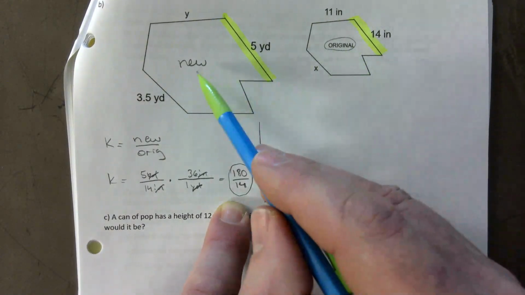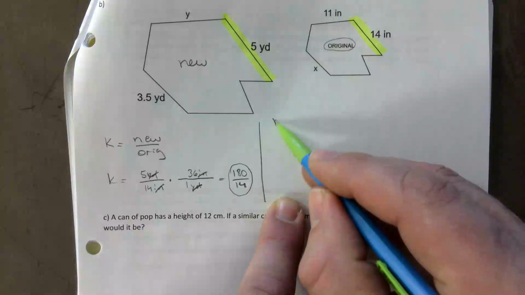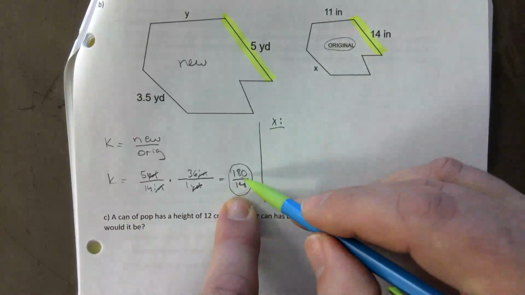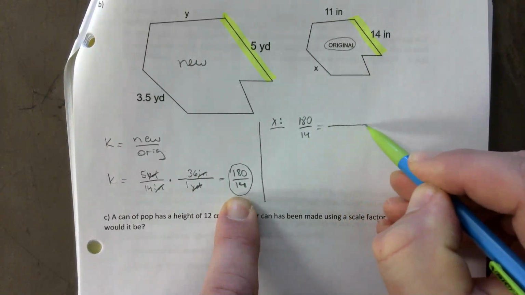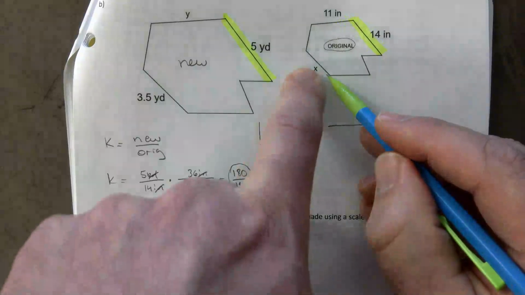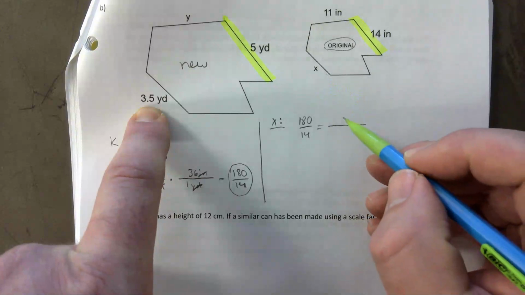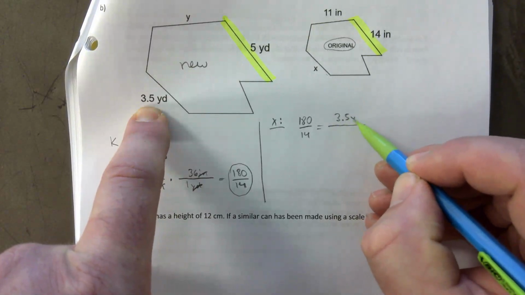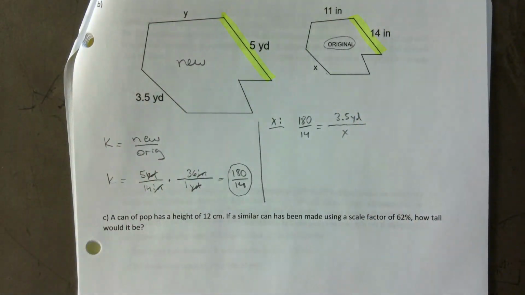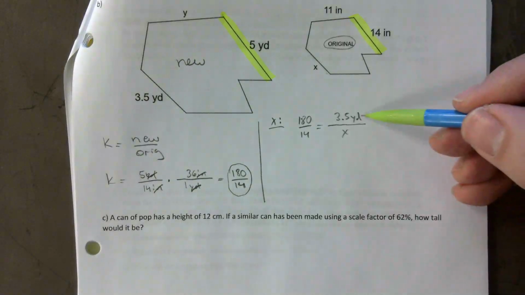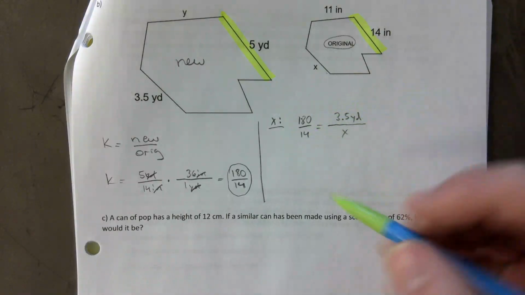Everything from here to there has been affected by this. Okay? So now if you want to solve for x, let's say, use the scale factor again. We go 180 over 14 is equal to, which one goes with x? It's this one here, correct? Just put them in the right place. What always goes on top? New, right? 3.5 yards over x, like that. What's your answer going to be in? It's going to be in yards. Okay, because those are the only units that appear here.